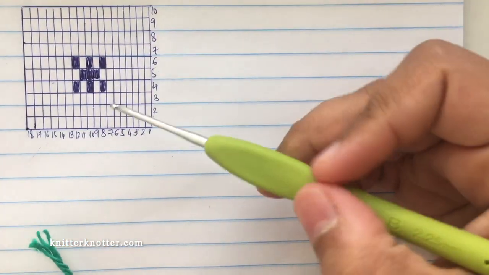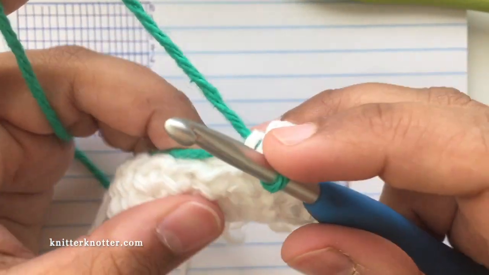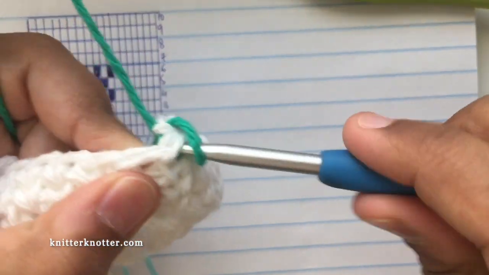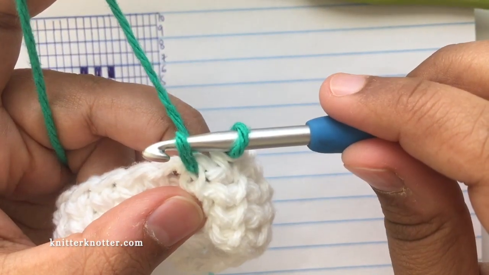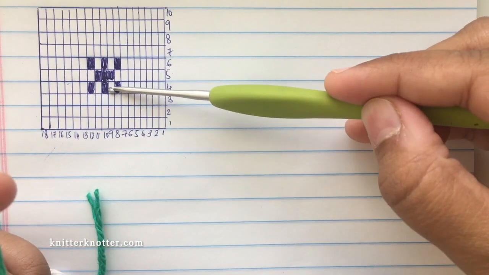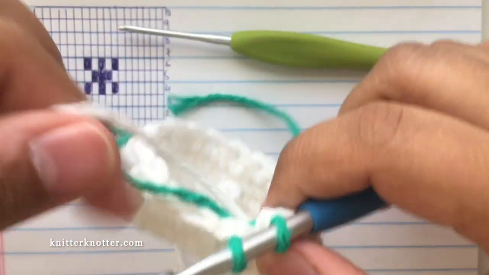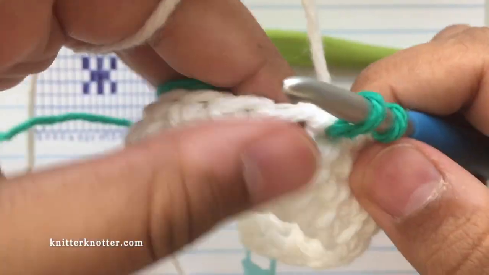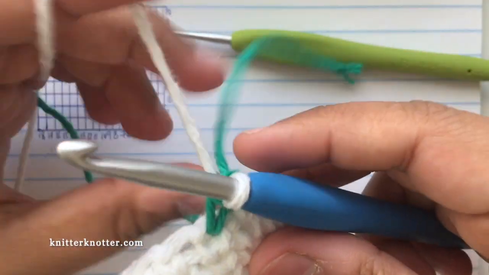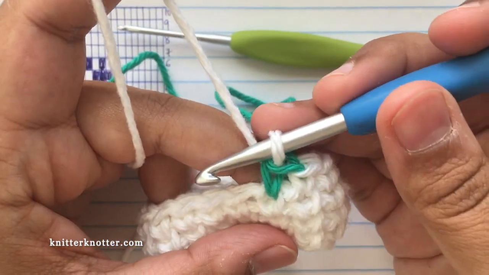Now looking at the chart, my 8th stitch is in the other color, so the green. I'm going to go ahead and make my next stitch using green, and again I'm not going to complete the stitch because my next color is a white again. So I'm going to pick up the white yarn at the back and use that to complete the stitch. Again I did tighten it a little bit, but not too much. So that's how it looks.